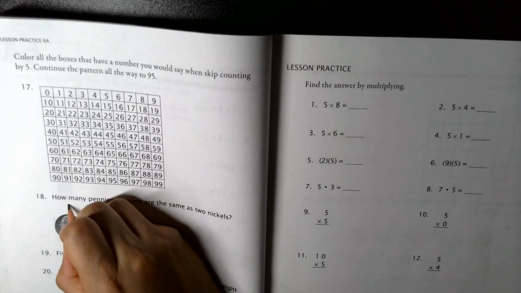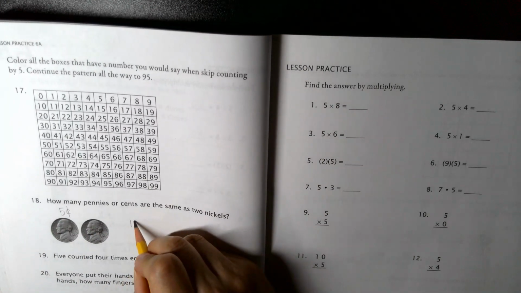Okay, then when we go to number 18, it says how many pennies or cents are the same as 2 nickels. So we have 2 nickels. How much is 1 nickel? Well, that's 5 cents, right? So if we're trying to find out how many are 2, we can just skip count by 5. So 5, 10. So it's 10 cents.